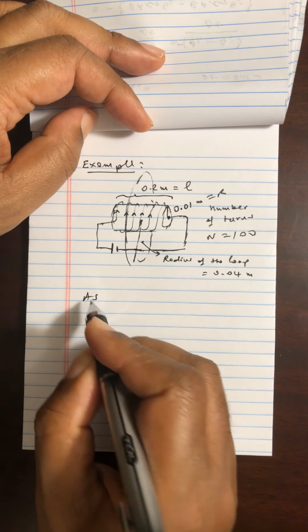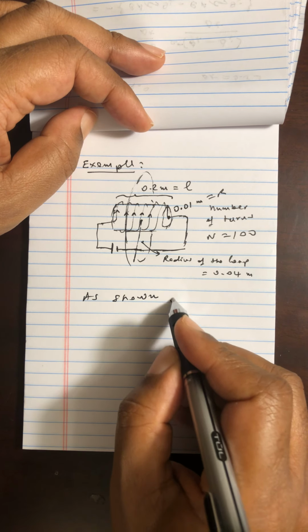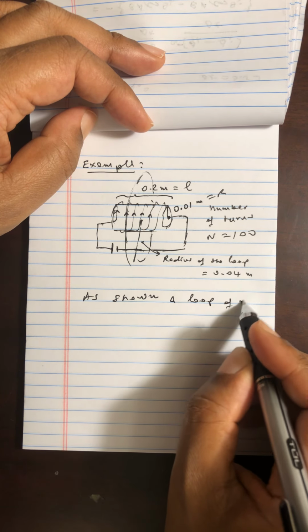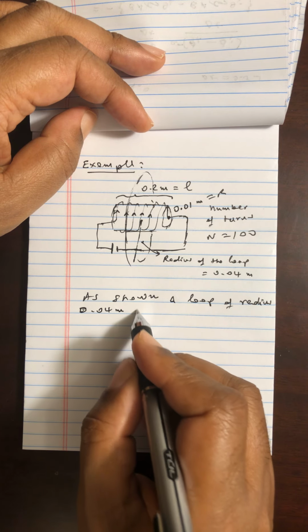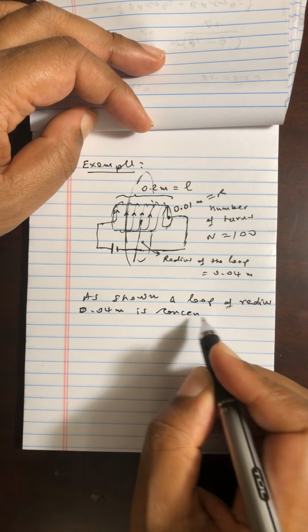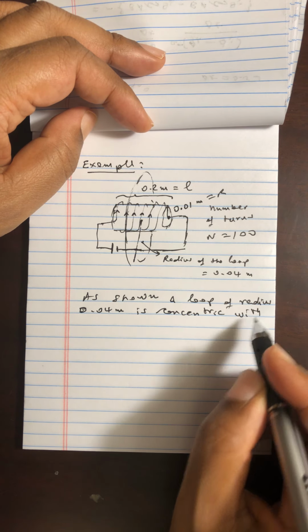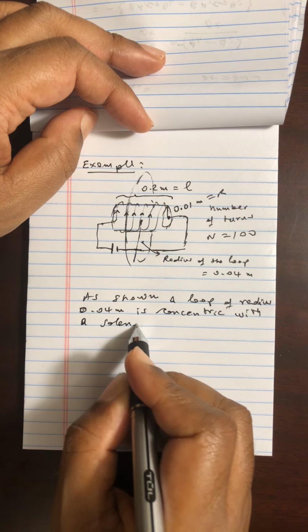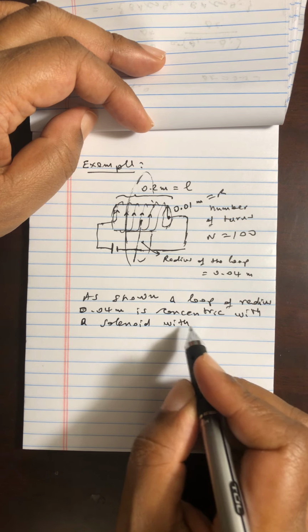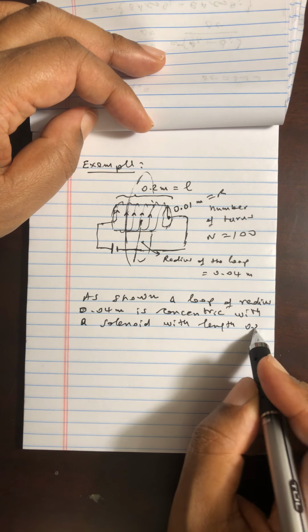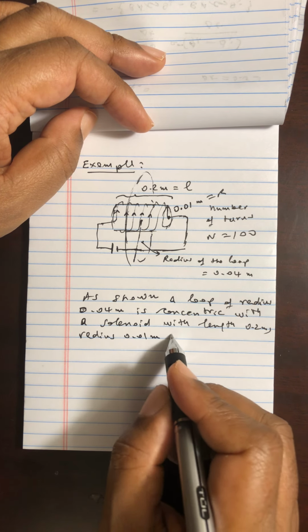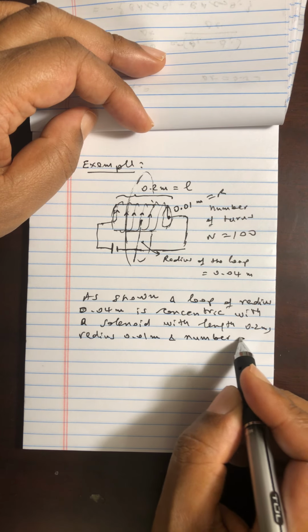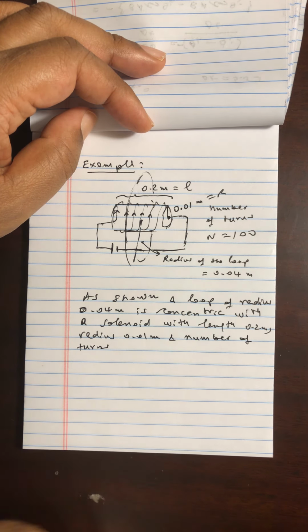Now, as shown, a loop of radius 0.04 meters is concentric with a solenoid with, let's say, length 0.2 meters, radius 0.01 meters, and number of turns 100.